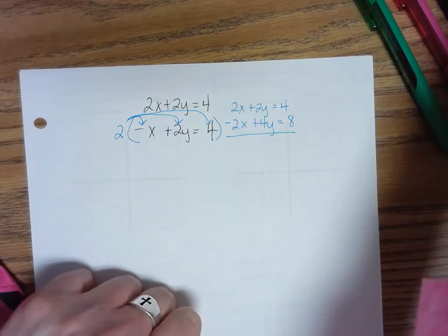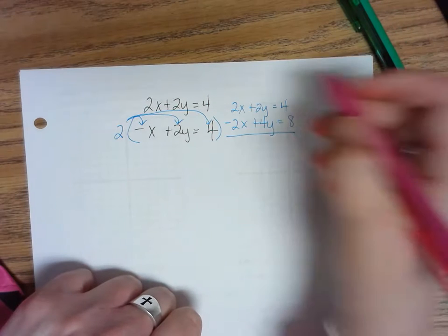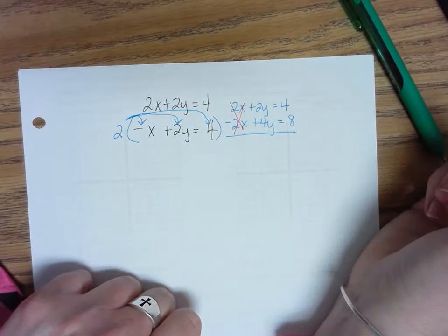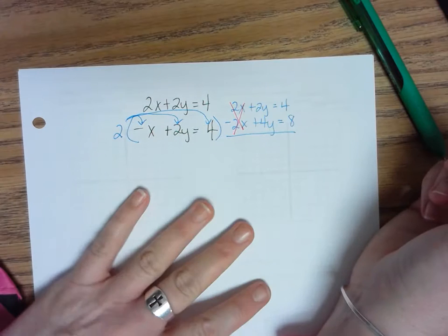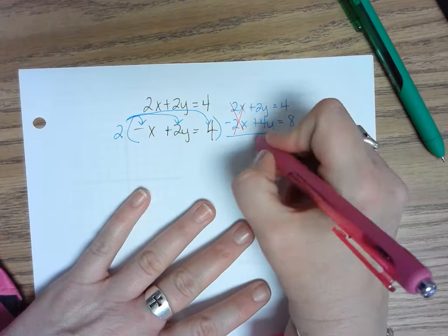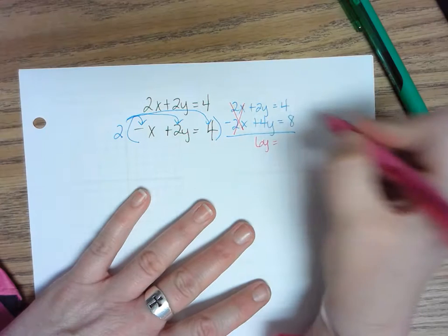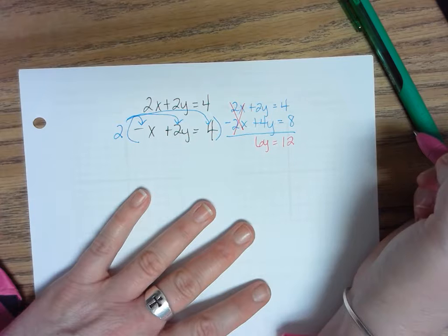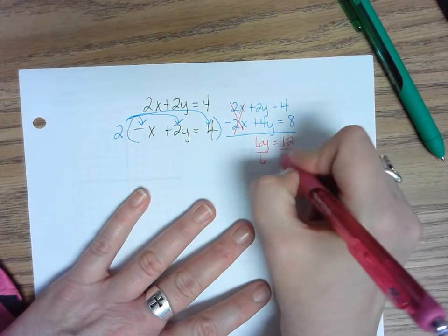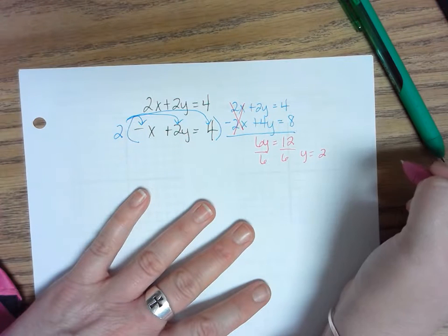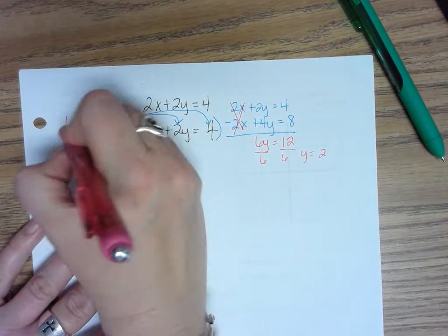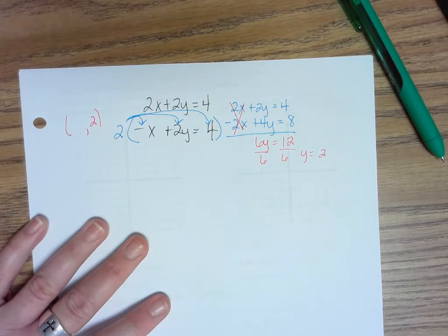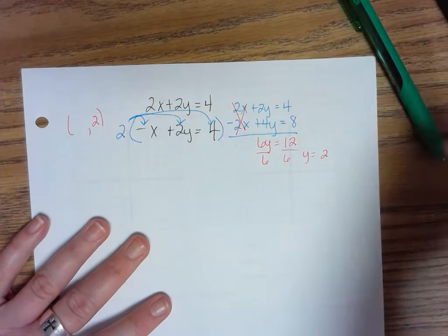And now I can add, and I'm always adding. 2 minus 2, 2 plus negative 2, gone. 2 plus 4, 4 plus 8, and now I'm ready to divide. So y is 2. Now when you do this, make sure y is 2, not x, y.